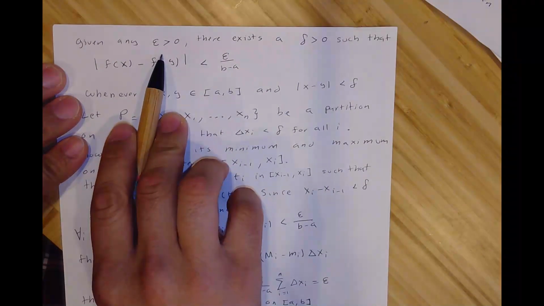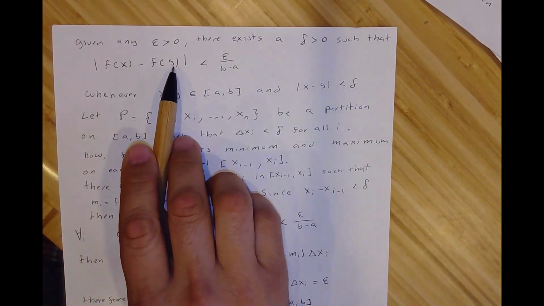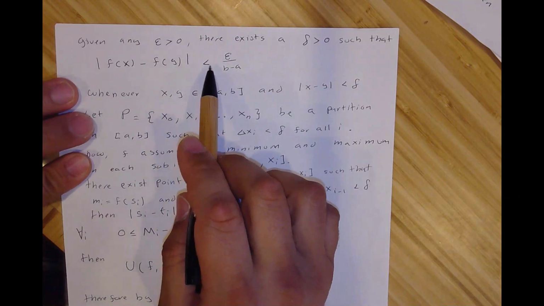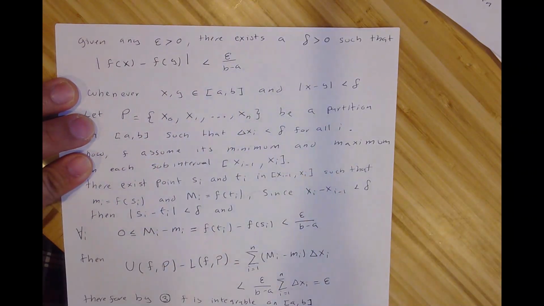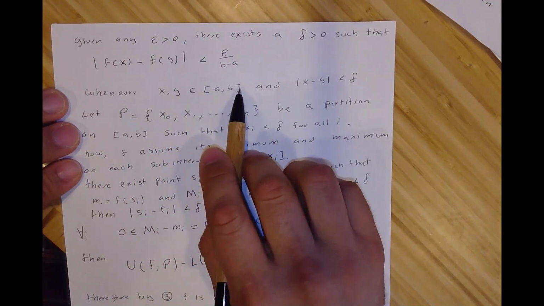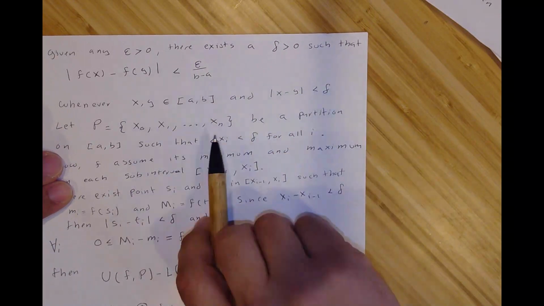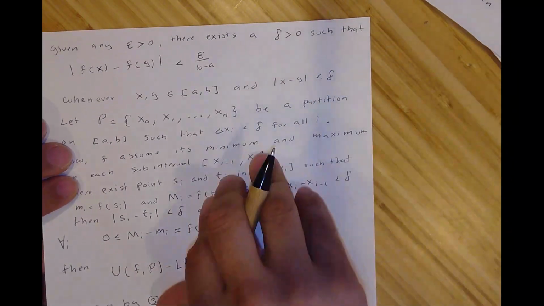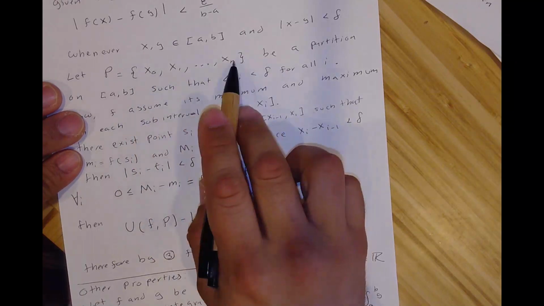So given an epsilon greater than 0, there also exists a delta greater than 0 such that the absolute value of the difference of the function evaluated at x and y is less than epsilon, whenever x and y are any numbers in the subinterval of the compact set and the distance between these two numbers is less than delta. This is basically the definition we have for limits, if you remember the epsilon-delta definition. So let's take a partition P from x0 to xn.